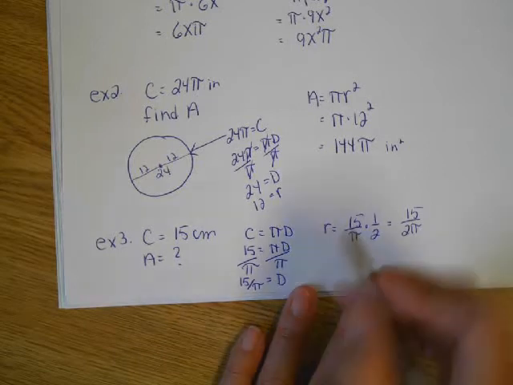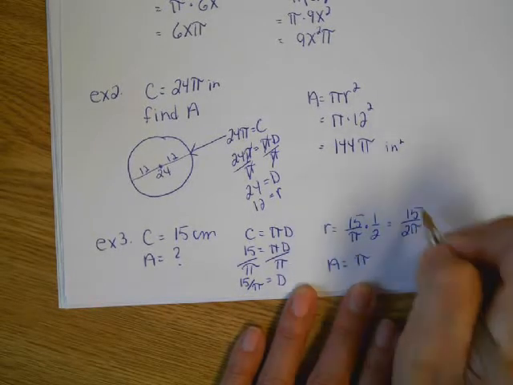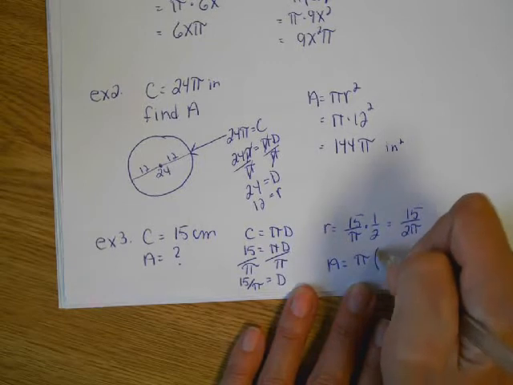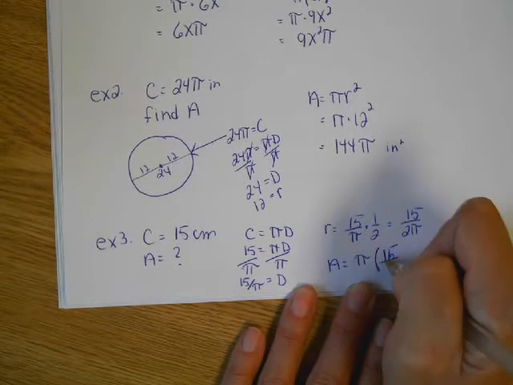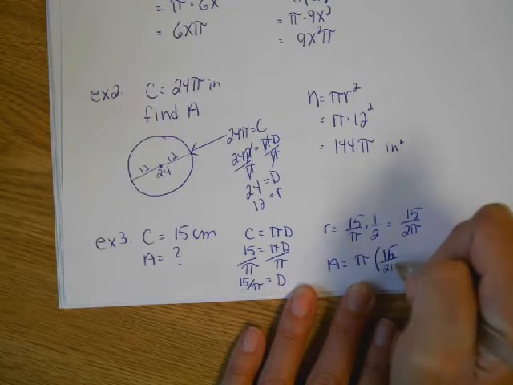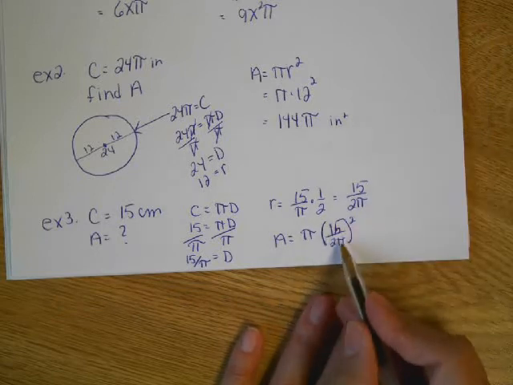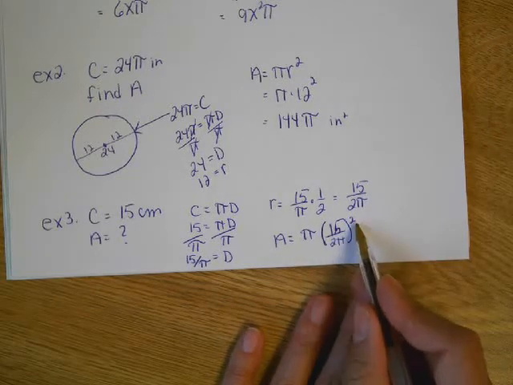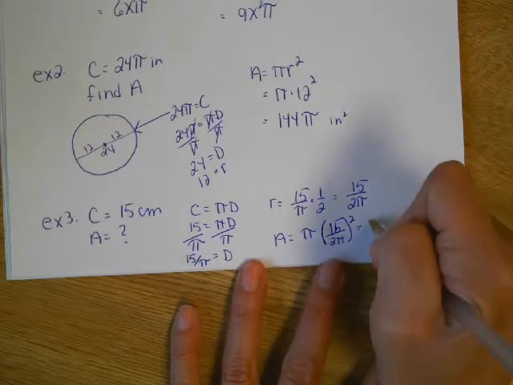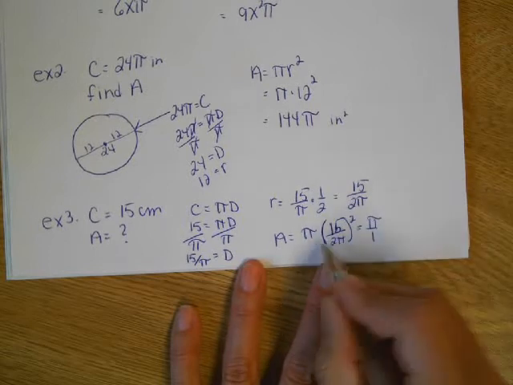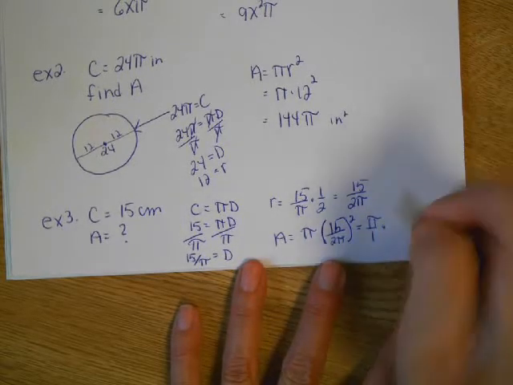So now we're ready for area. Area equals pi times that squared, and I'm going to put it in parentheses because there's a lot going on in there. 15 over 2 pi, squared. Okay, there are 3 values in here. They all have to get squared. So I'm going to keep this pi. I'm going to make it pi over 1 because it's going next to a fraction. That keeps all my numerators and denominators lined up.